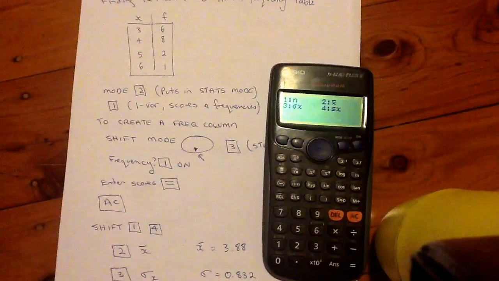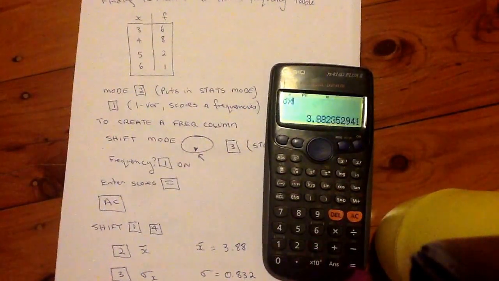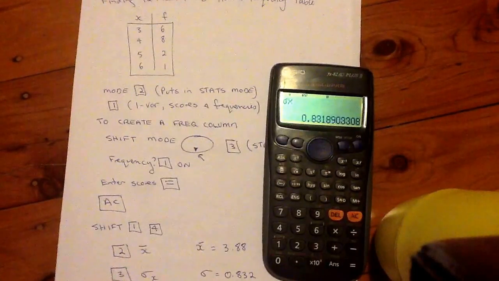We normally just ask for the standard deviation, which unless you're told is a sample, we assume is the population standard deviation. So normally when we're looking for the standard deviation we would press 3 for the population standard deviation. Remember that that isn't the answer, that's an old answer, so we need to press equals and we get 0.832.